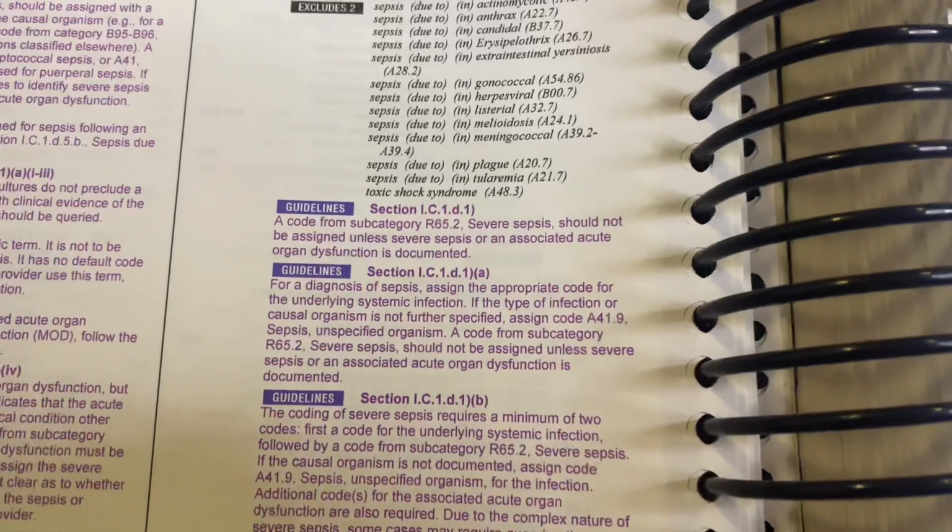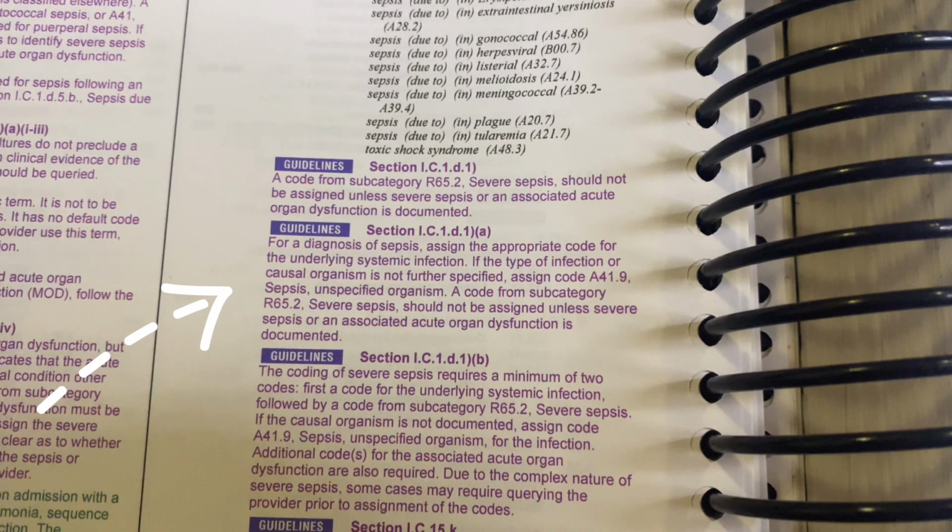But remember what we just read about the sepsis? That information is actually right here. I think it's a time saver having the guidelines right here, and not all ICD-10 books have it.